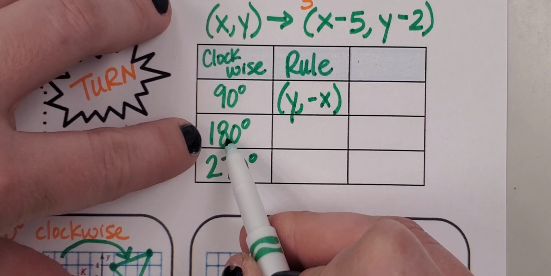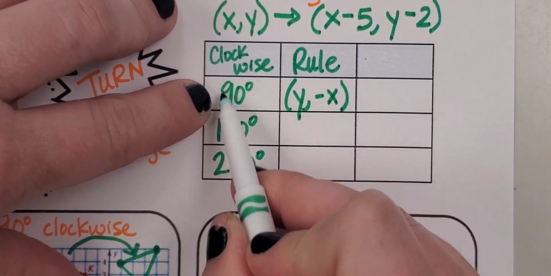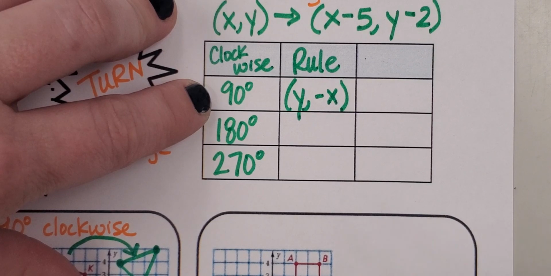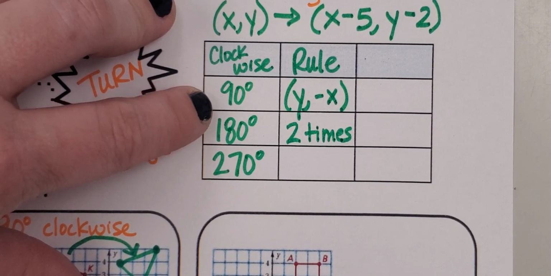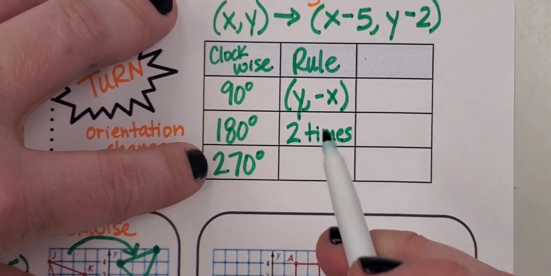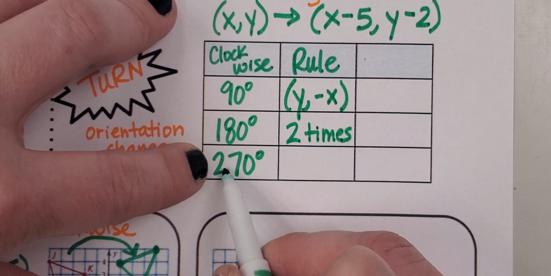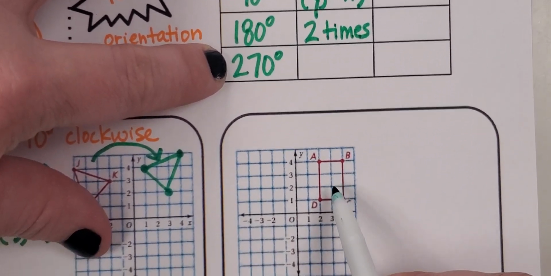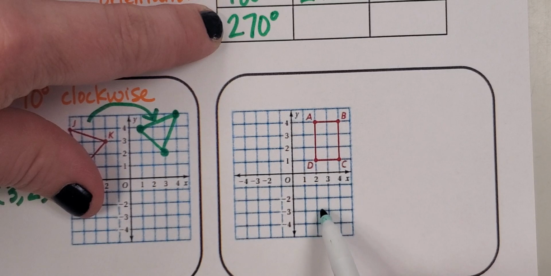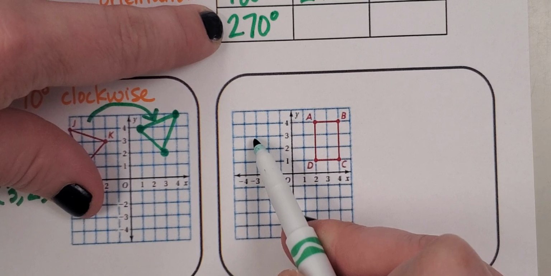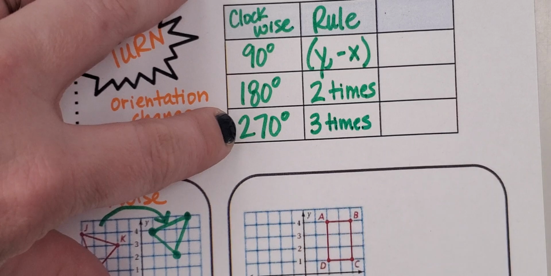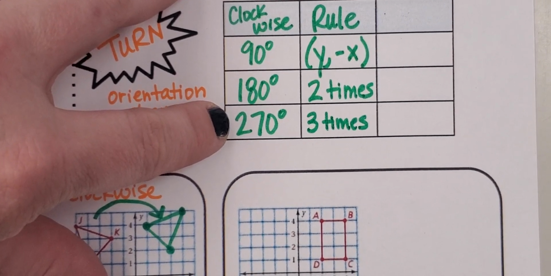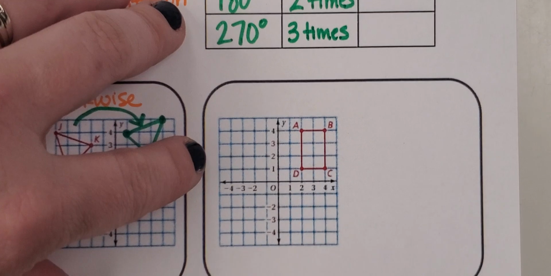If I did a 180 degree turn, that would mean that I would have to do two 90 degree turns. So that means I'm going to do the rule 2 times. I'll do an example here in a second to make sure this makes sense. And then if I have a 270 degree turn, so if I did this rectangle, one turn would be 90, another turn would be 180, the third turn would be 270. So I would have to do this rule 3 times. So let's practice this on this bottom problem.